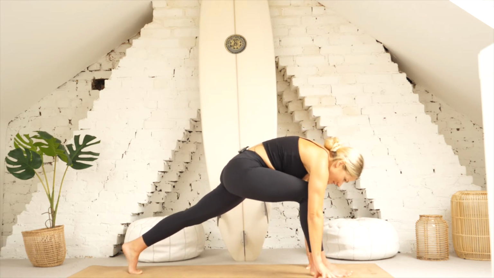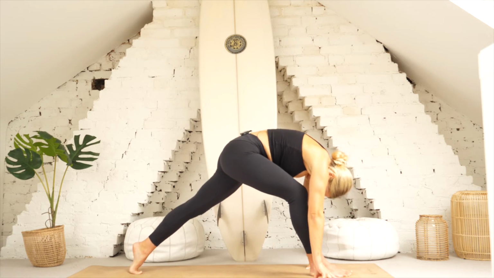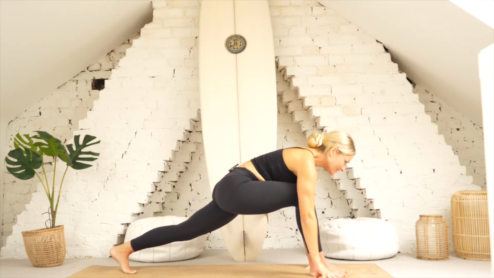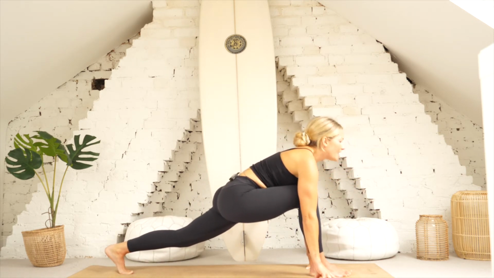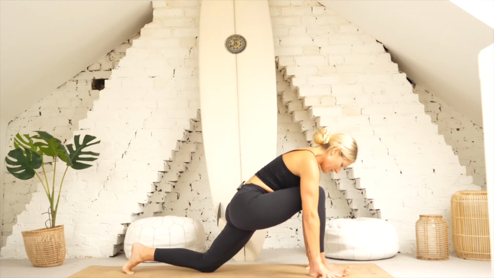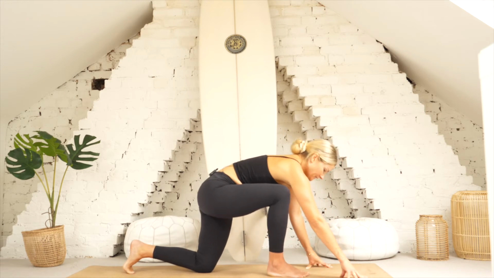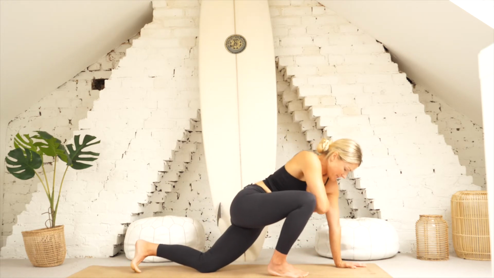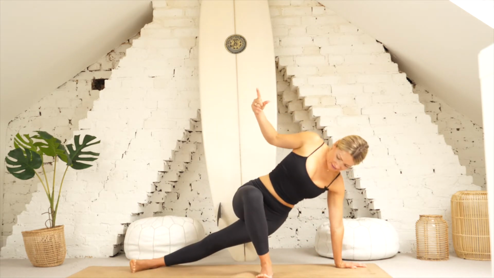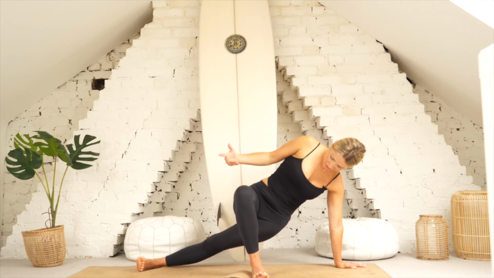Exhale, a little bit of rounding into that upper back if you wish. Good. Inhale, send the heart forwards. Exhale, good. We're going to slowly lower the back knee a little bit. Shorten your stance as we did at the start. Left hand to top left hand corner of your mat. Lift the back knee, swivel round to this modified version of side plank.